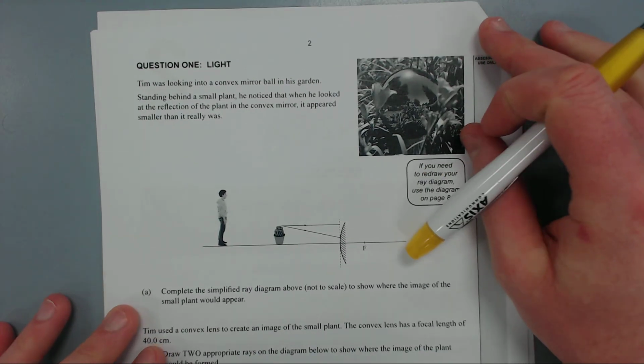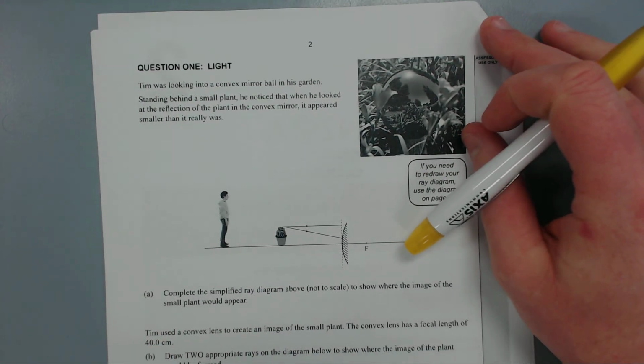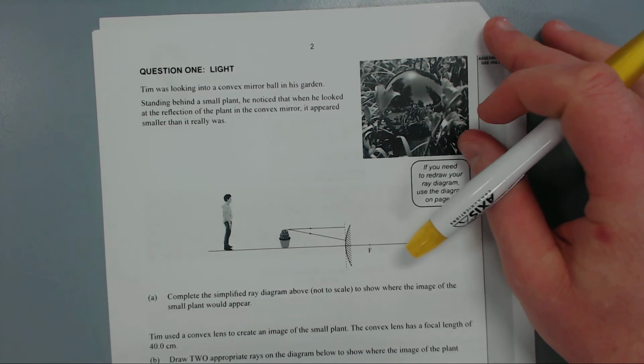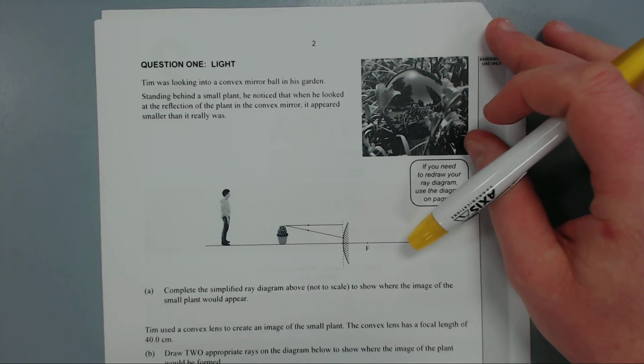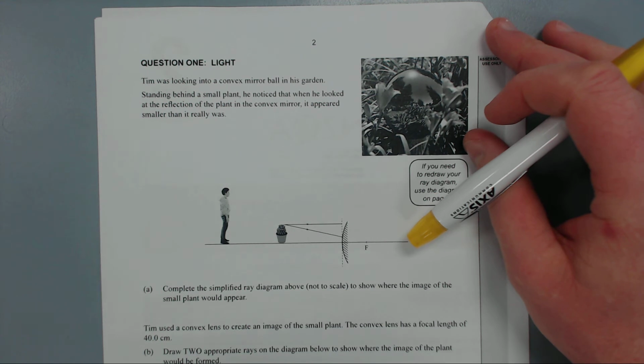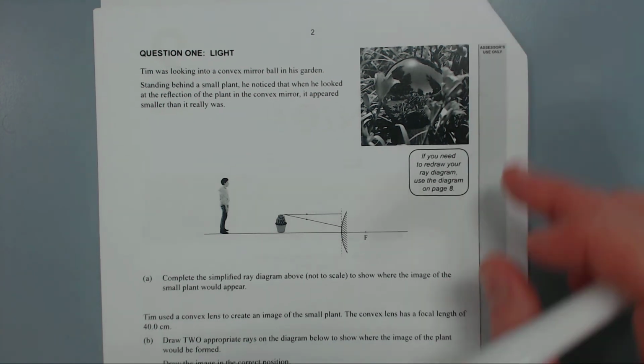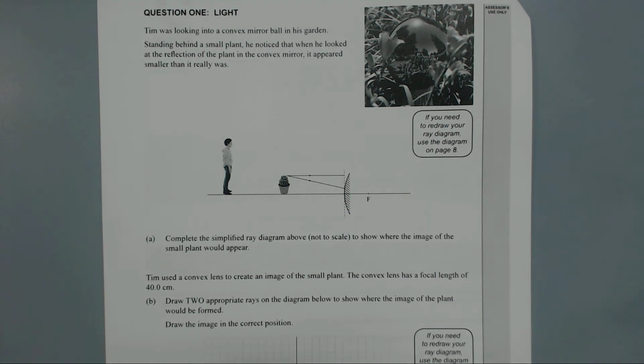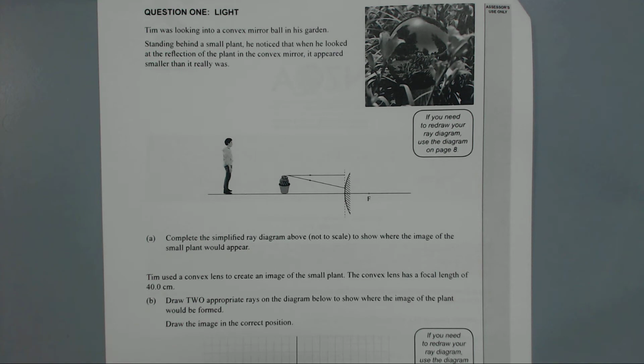Question 1. Light. Tim was looking into a convex mirror ball in his garden. Standing behind a small plant, he noticed that when he looked at the reflection of the plant in the convex mirror, it appeared smaller than it really was. Complete the simplified ray diagram above, not to scale, to show where the image of the small plant would appear.